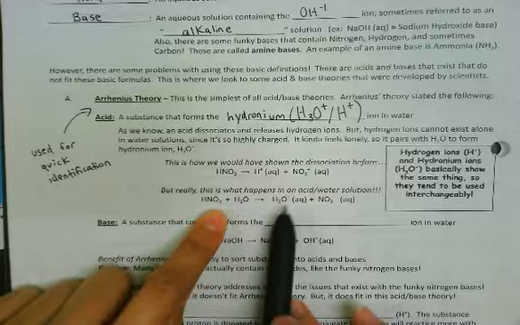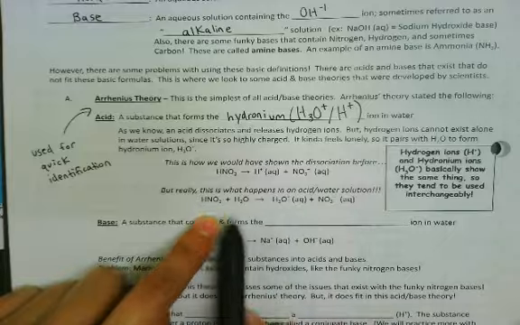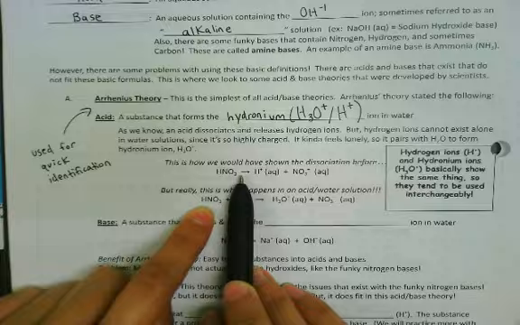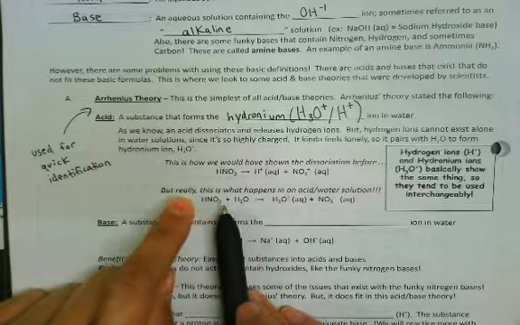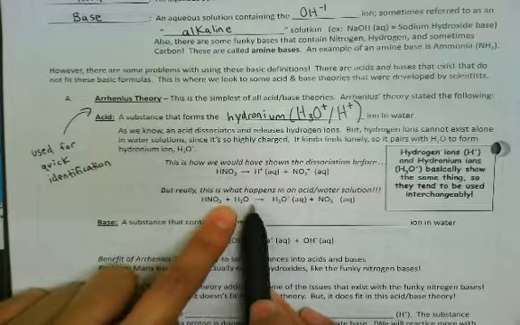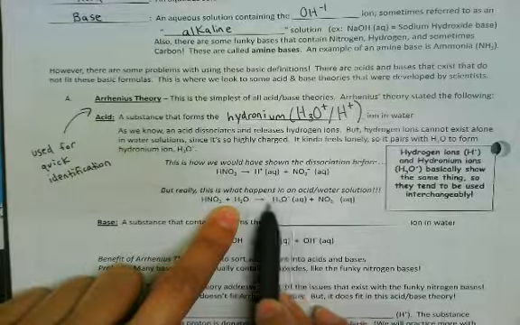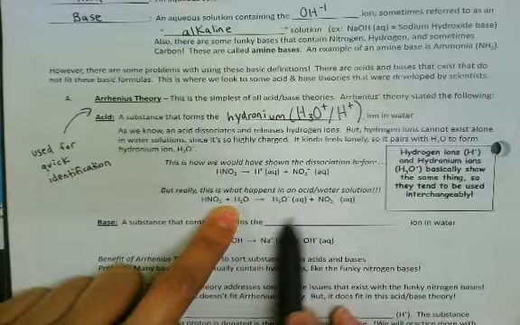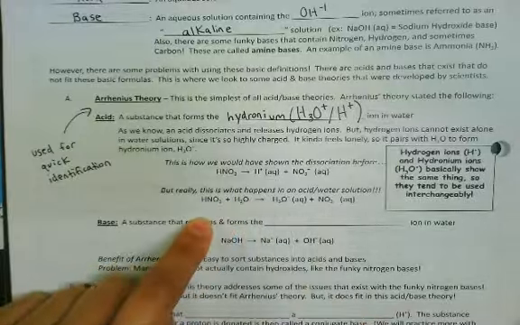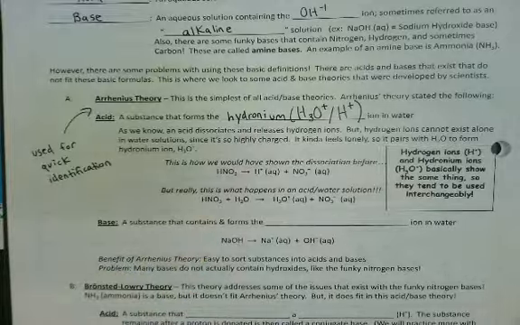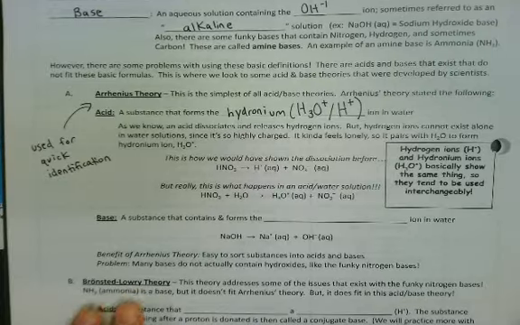And so if we were to actually show what happens in an acid-water solution with the dissolving of nitric acid, we would show HNO3 plus H2O, and we would show over here the hydronium ion plus the nitrate ion are what would be created as ions in the water.